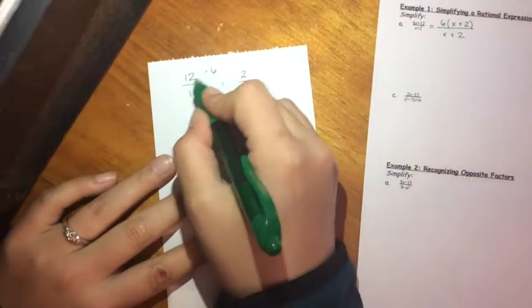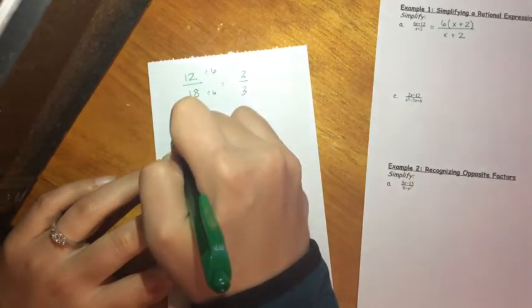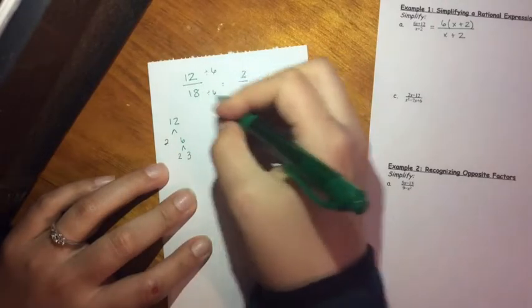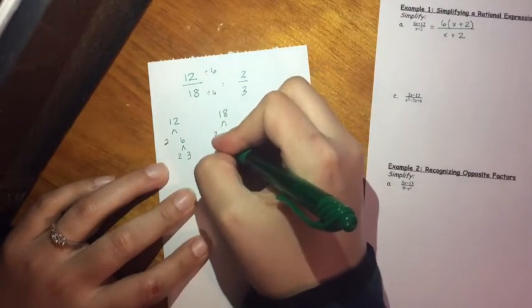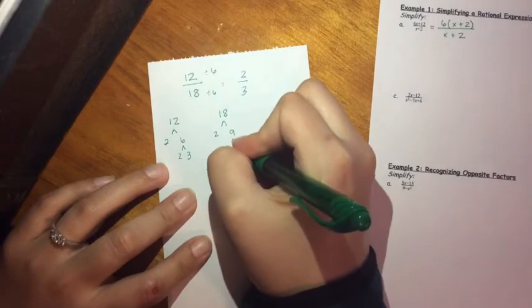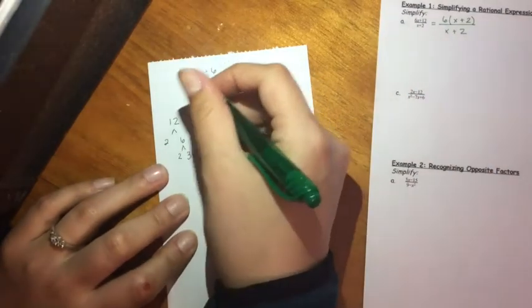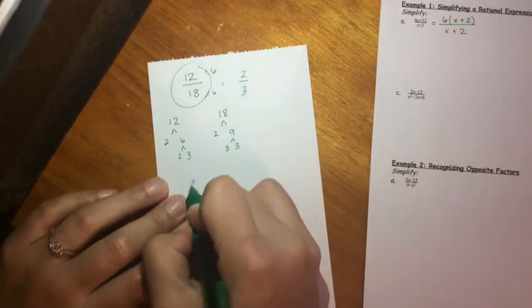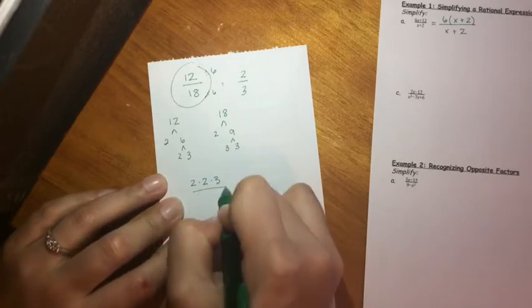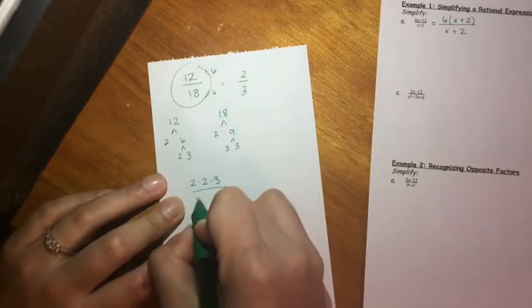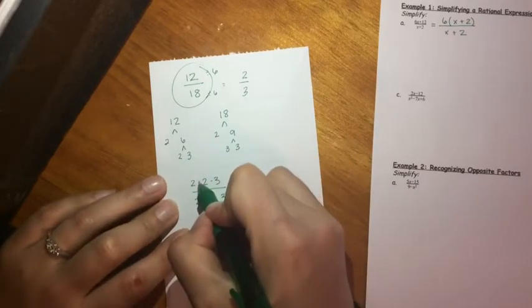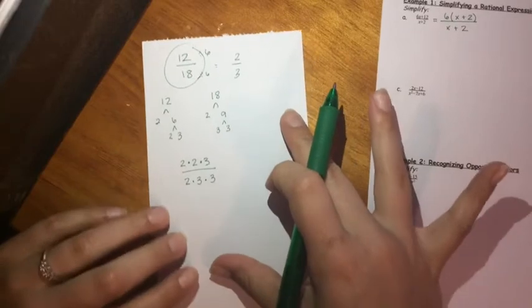Let's look at this a different way. Let's break down 12 into a factor tree. So we've got 2 and 6, and 6 is 2 and 3. And then let's do a factor tree of 18, so we get 2 and 9, 3 and 3, right? Then let's rewrite this fraction using our prime factorizations. So we have 2 times 2 times 3 for our 12, over 2 times 3 times 3.